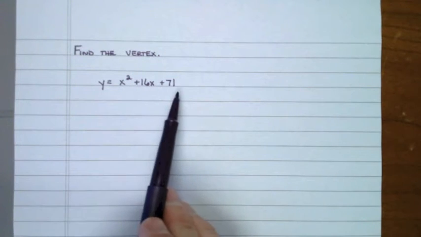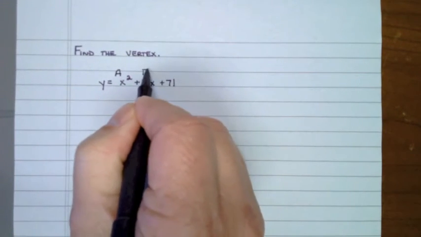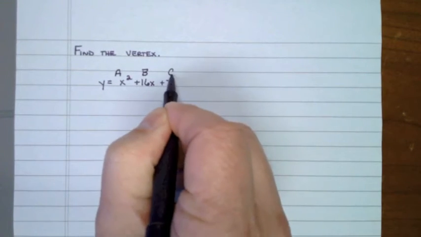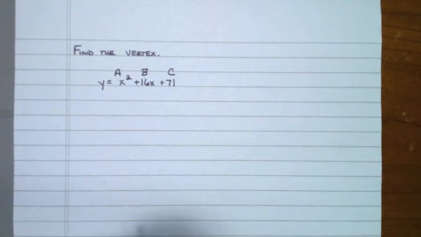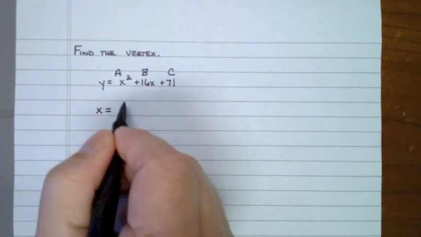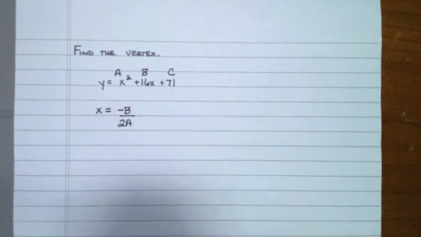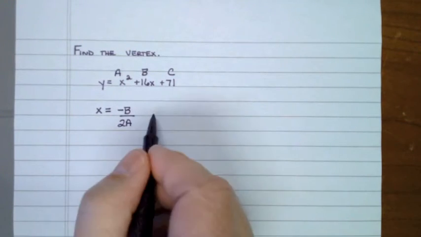Next example, they want us to take this quadratic and find the vertex. First thing, it needs to be in standard form, and it looks like it's in standard form. That means this number right here is going to be A, this number right here is going to be B, and this number right here is going to be C. To find the vertex, I need to find the x-coordinate first, and I need to use this little formula, negative B divided by 2A, and it will tell me what the x-coordinate is.